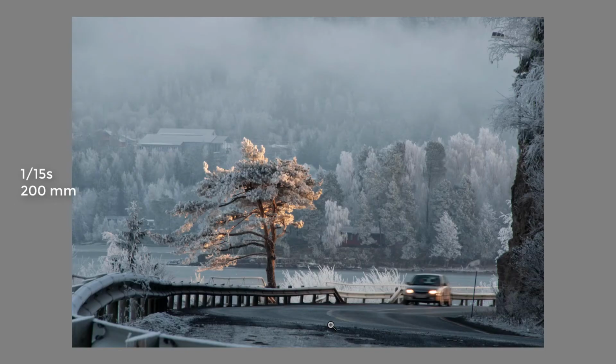And here is another example. This car, even if it's coming towards me, is still blurred because the shutter speed is about 1/15th of a second. The photo is taken at 200 millimeters, but I'm on a tripod, so everything else is totally sharp. Only the car that is moving towards me has this blur, and of course I did it intentionally. You can choose if you want to create blur intentionally, or if the blur happens when you don't expect it or want it, you need to consider the shutter speed.